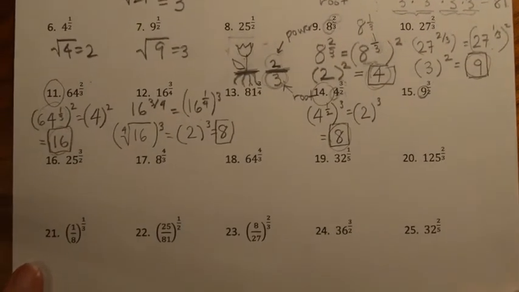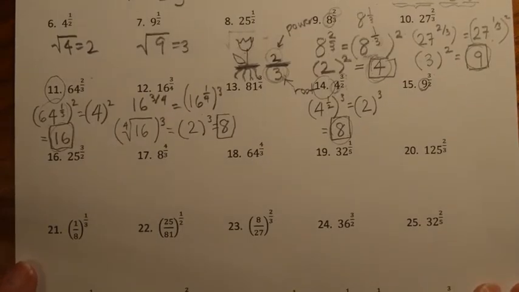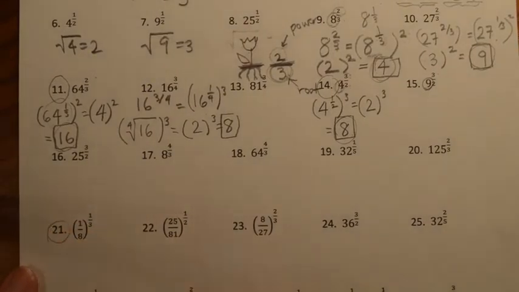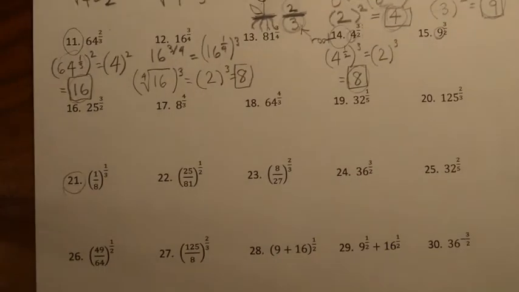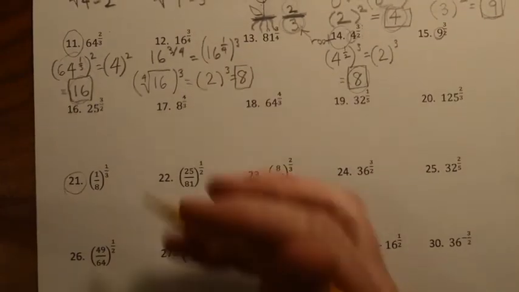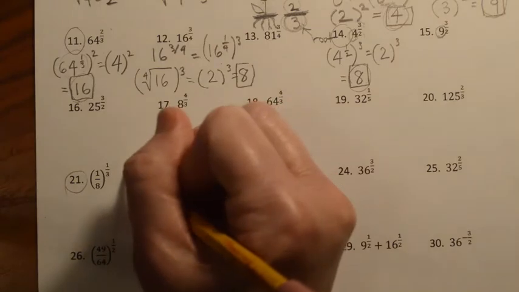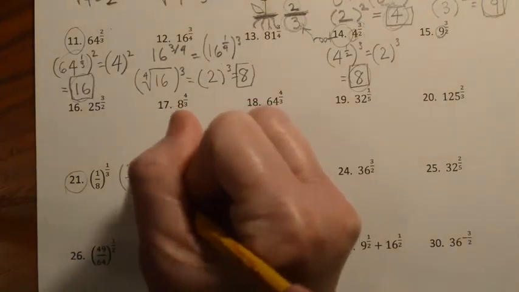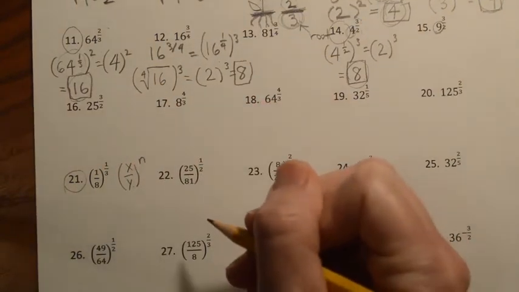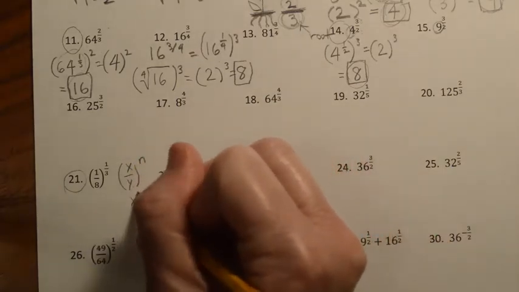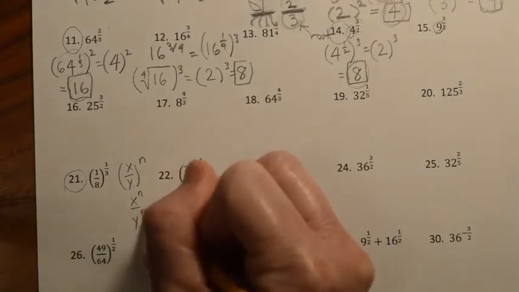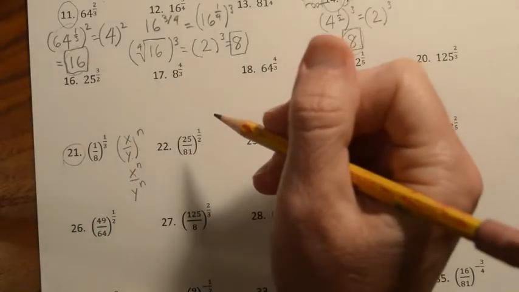Okay. Let's skip down, and I want to look at a couple of the problems down at the bottom. Let's look at 21. And again, fractions alone just might freak you out, but let's refresh your memory about some properties of exponents that we've already talked about. So you remember that if we had x over y to the nth power, then our distributive property for exponents said this would be x to the n over y to the n, that we could distribute that exponent, right?